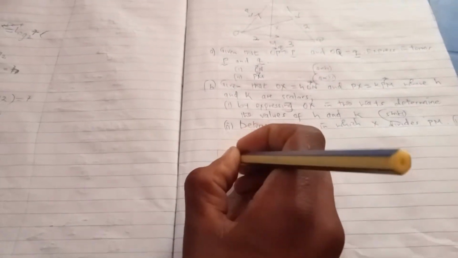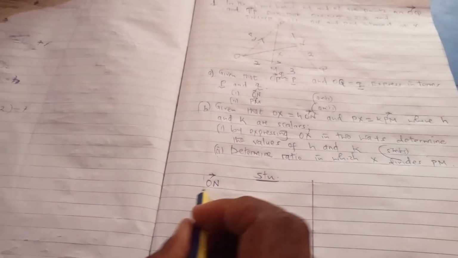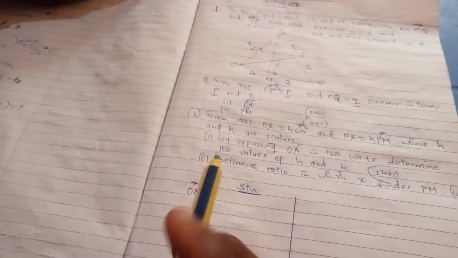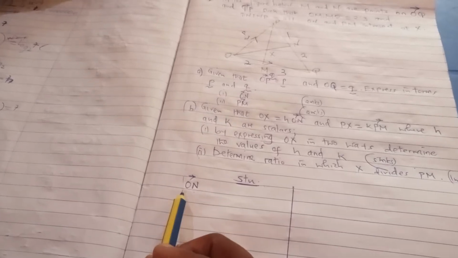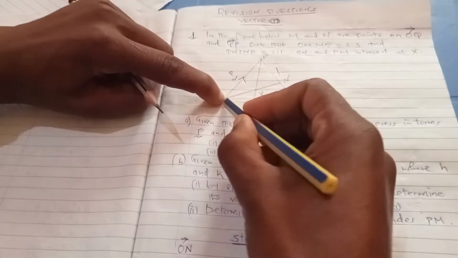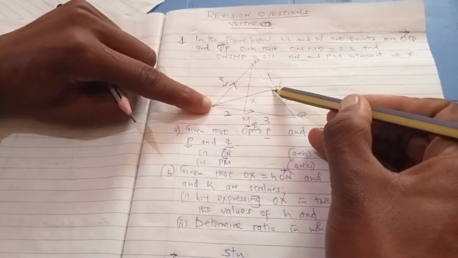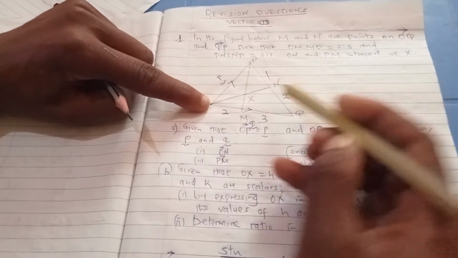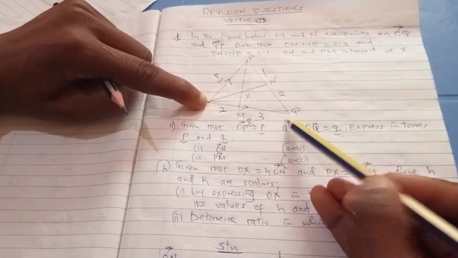So we want to write vector ON. Here, what we need to understand is we need to know the direction. You are moving from point O to N. So this is our starting point, and our last point, which will be our destination, will be N. So ON, and we want to give it in terms of vector p and vector q.